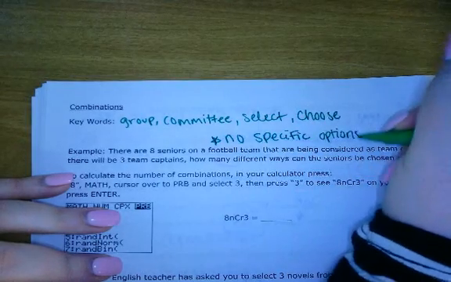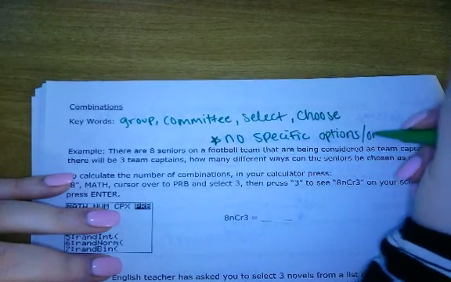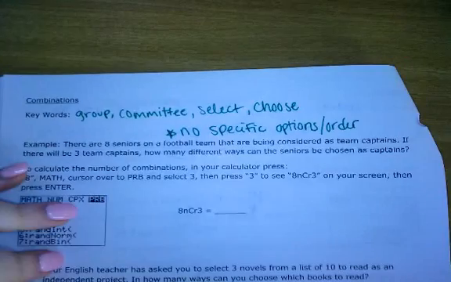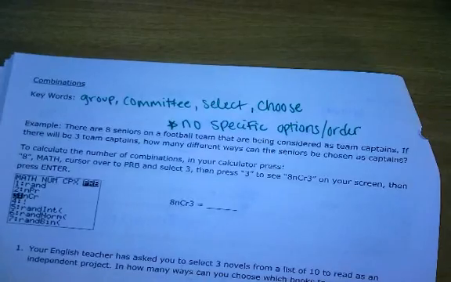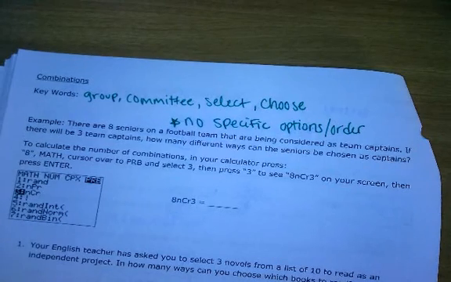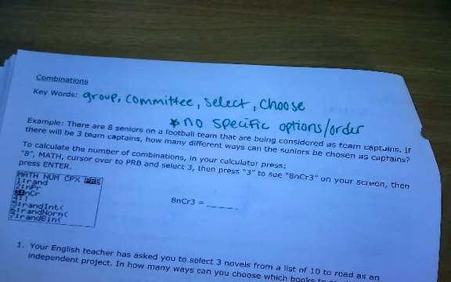So our example for this first one is there are 8 seniors on a football team that are being considered as team captains. If there will be 3 team captains, how many different ways can the seniors be chosen as captains? So just choosing 3 people. Order doesn't matter. We're going to set it up exactly the same way as permutations. The total goes first, and then how many we want in our group.